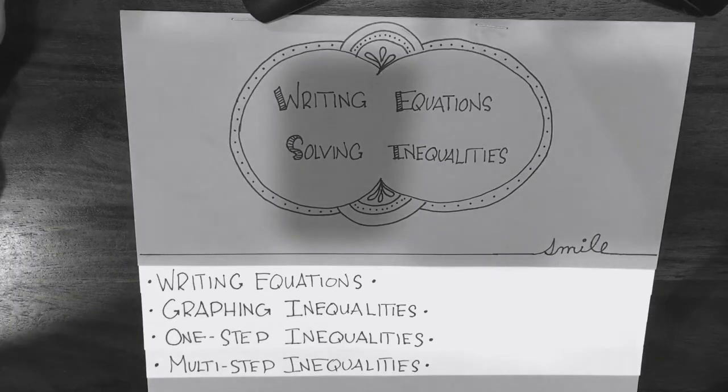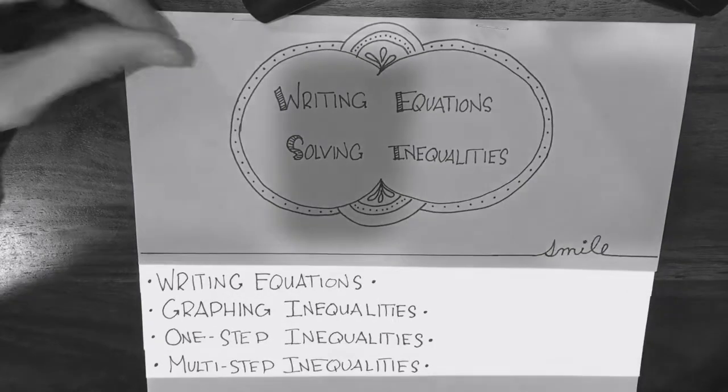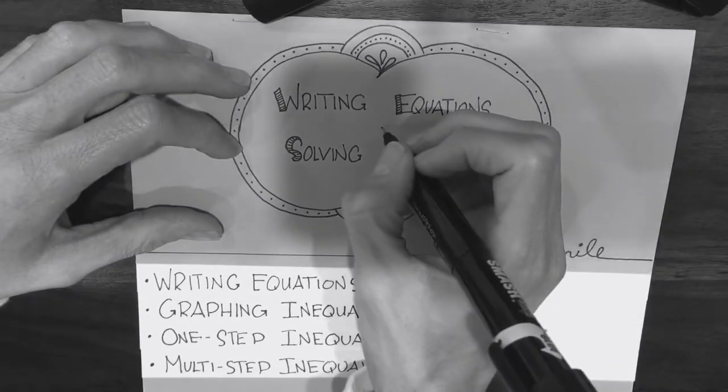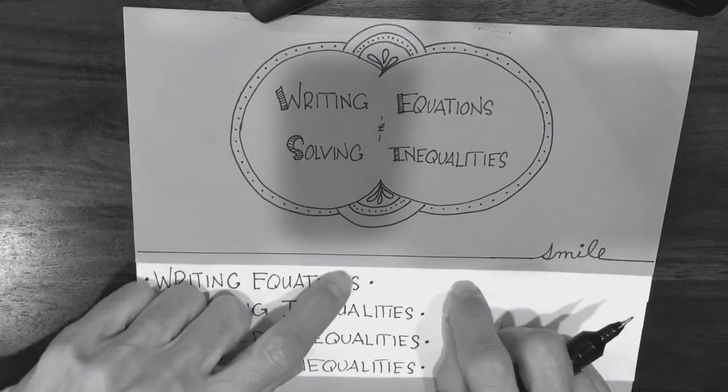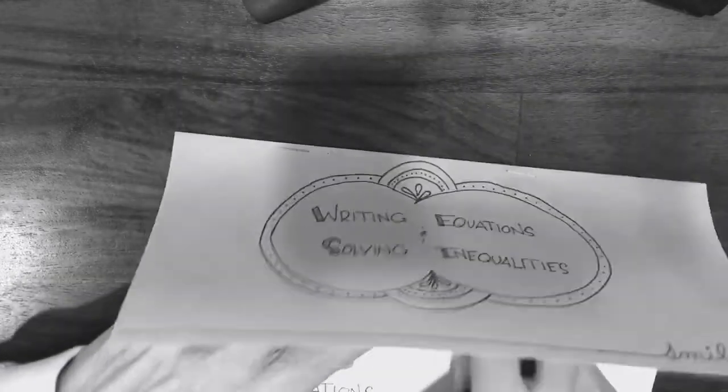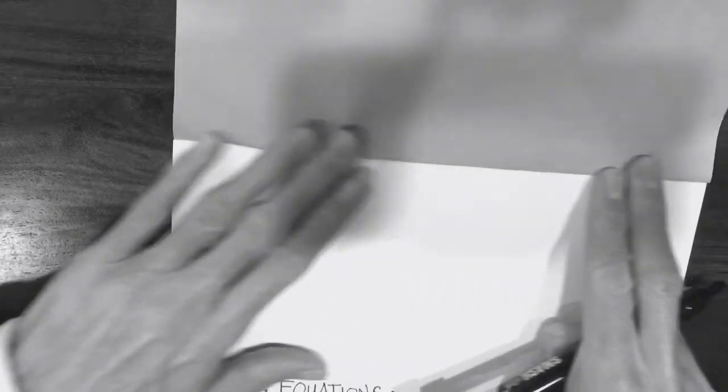Math 7. Here's our new flip book, writing equations and solving inequalities. We set this up today in class, or a couple days ago. We're going to start with our writing equation page first.